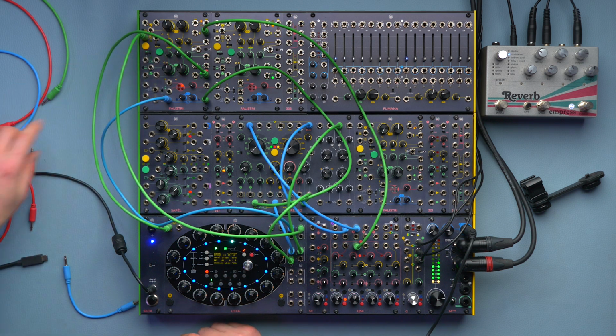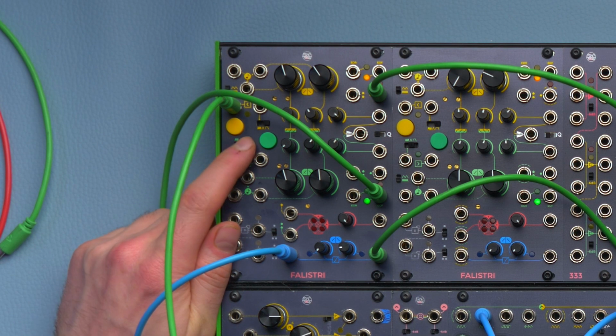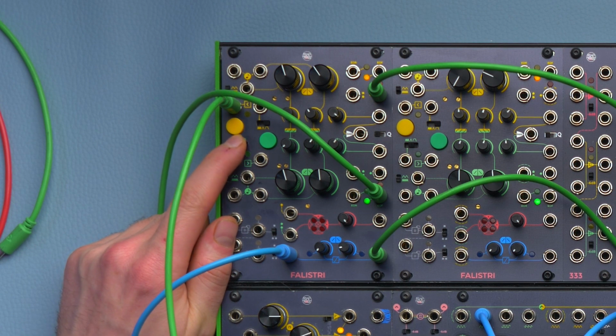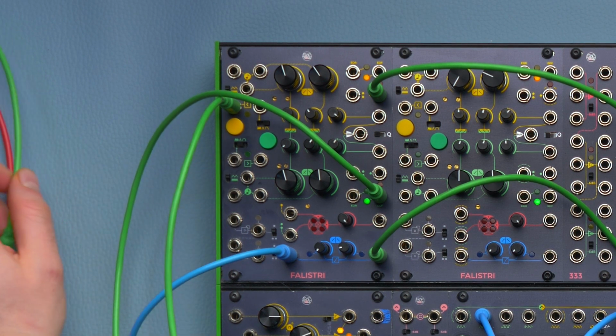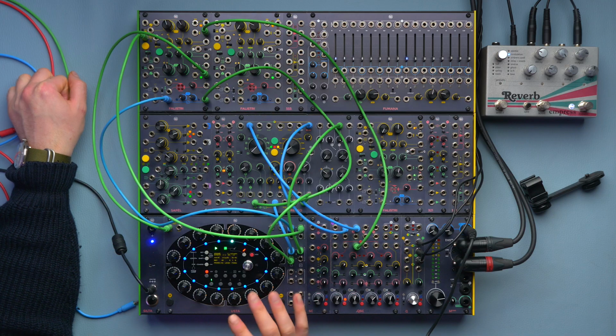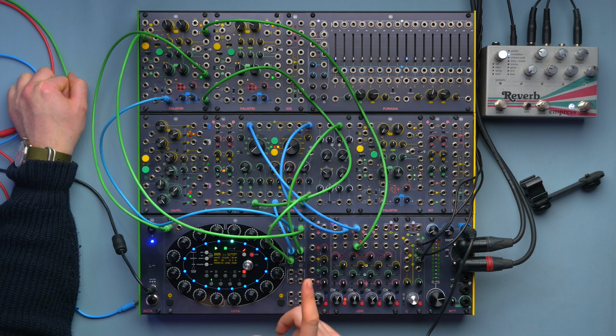What I want to do right now is to bring in and out the clock. And I will do that by using a gate signal coming, let's start from track 2.